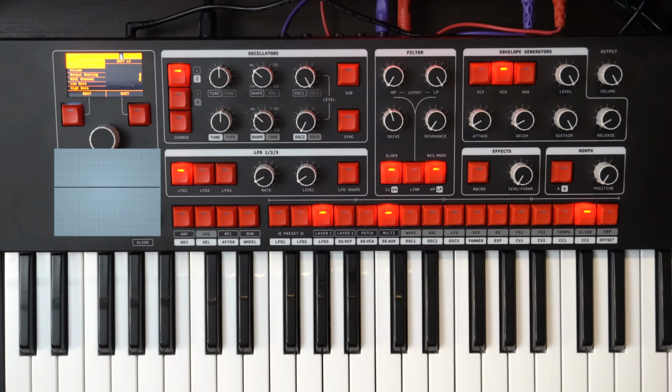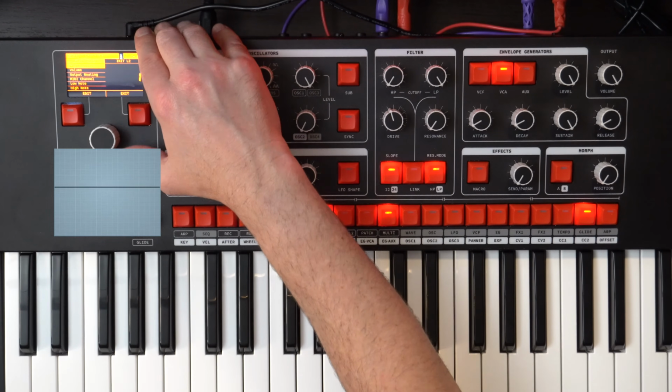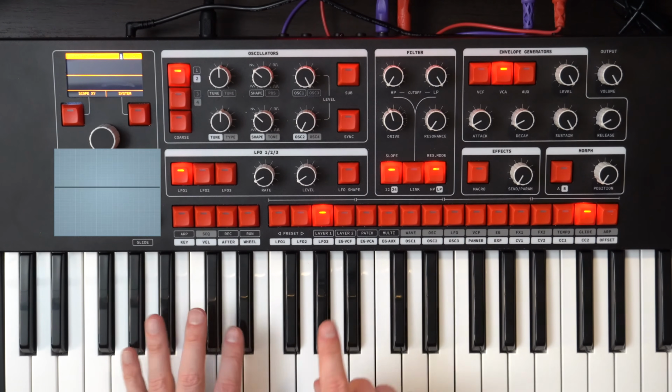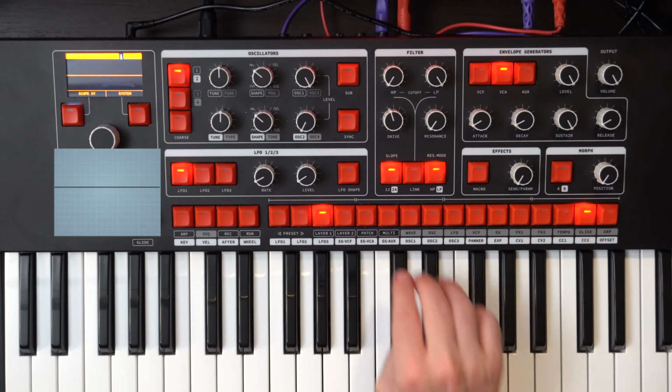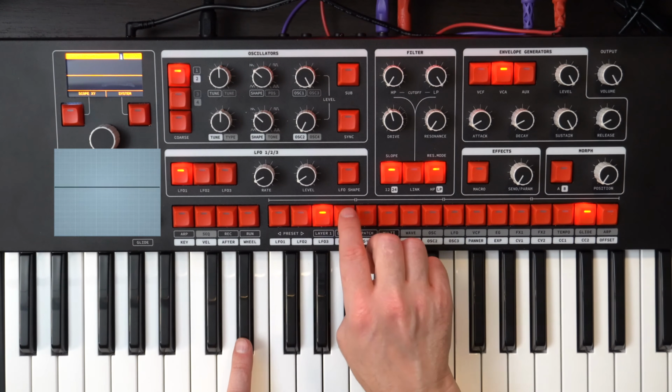So that's only going to let me play 1 at a time. Then number 2 is going to be set to 5 voices. So let's come out of there. So you can hear kind of getting that chorusy effect because we have layer 1 and layer 2 going at the same time.